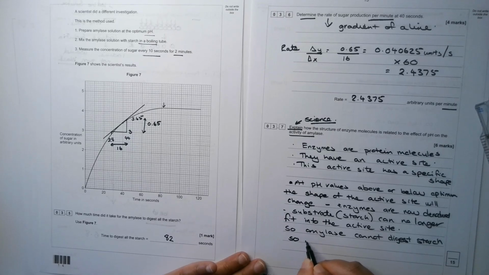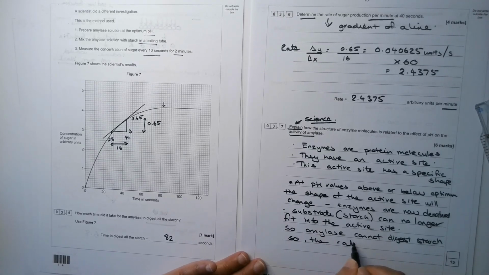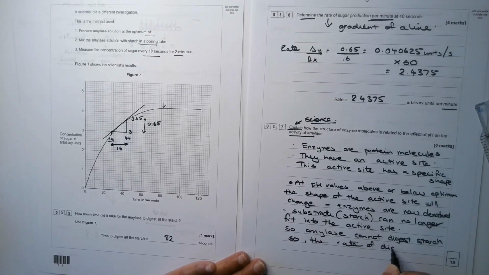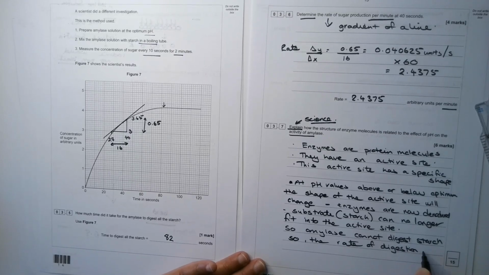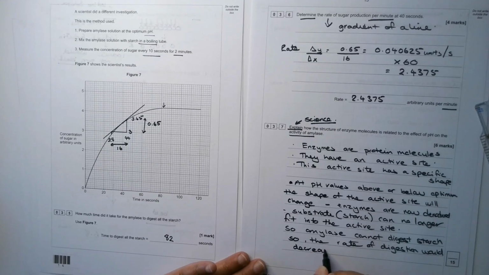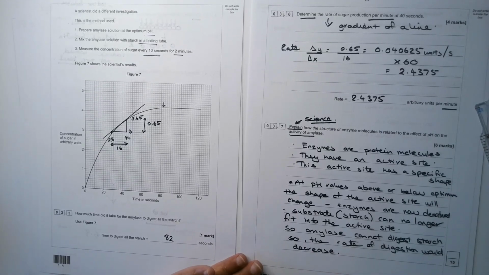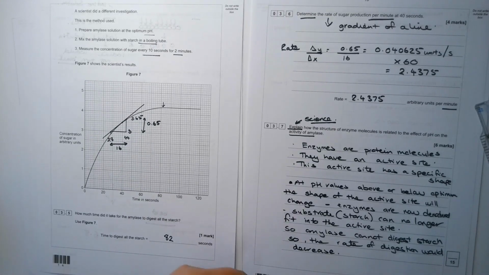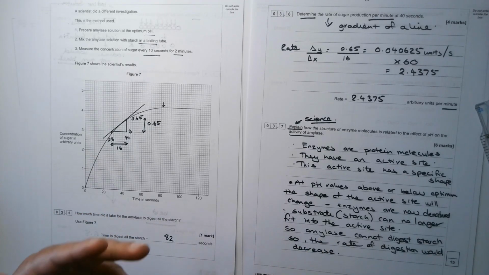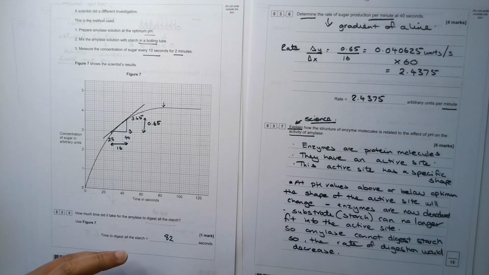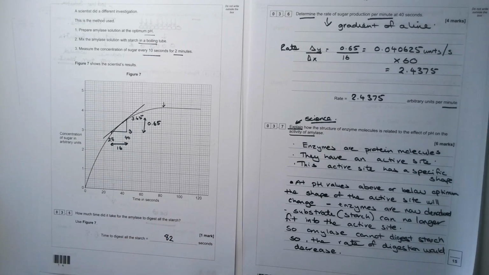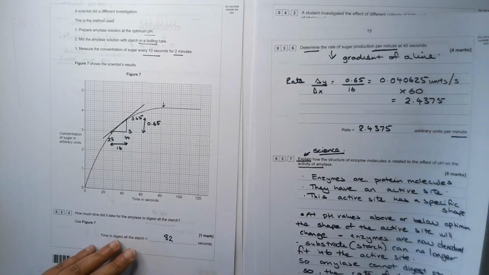And then finish it off, so the rate of digestion would decrease or eventually stop. Okay, that is it. So you've explained the effect of pH, whether it's below optimum or above optimum. You have stated what happens to the active site and then how that relates to digestion.